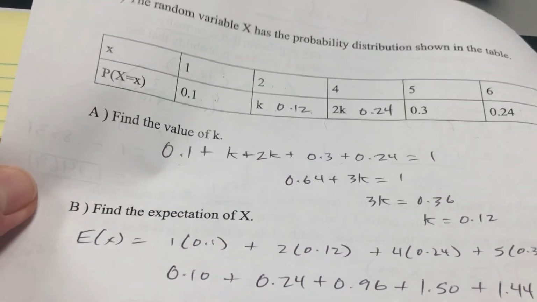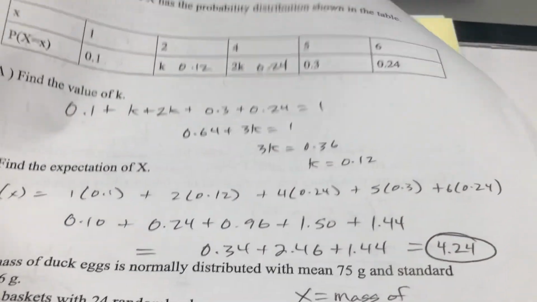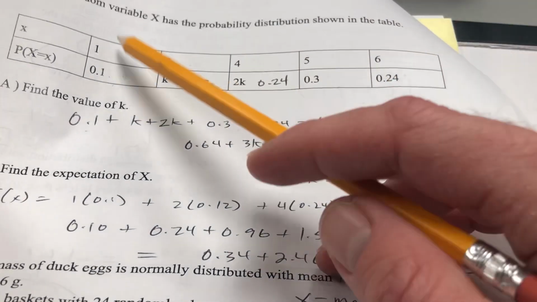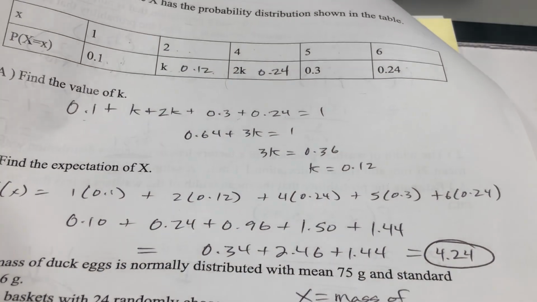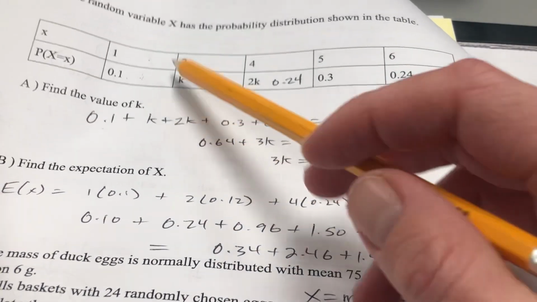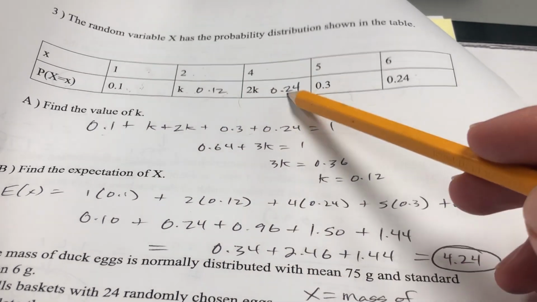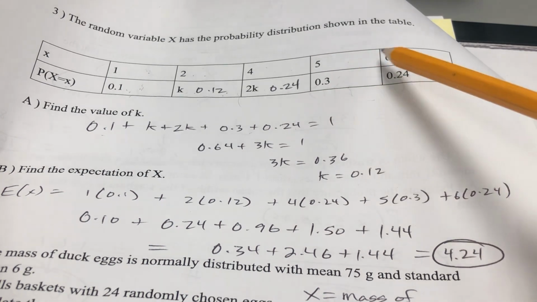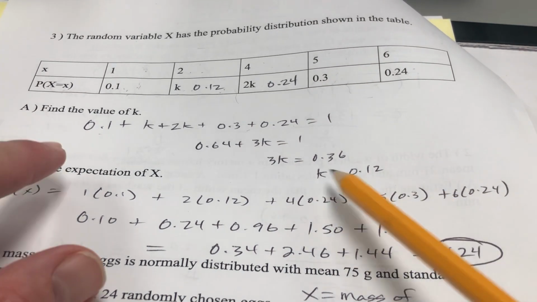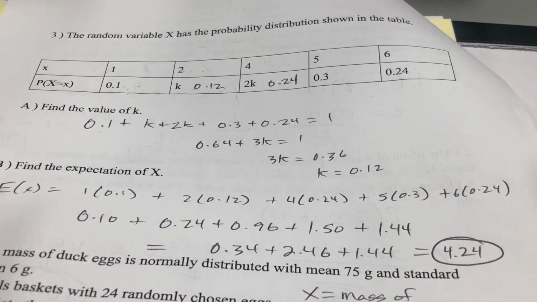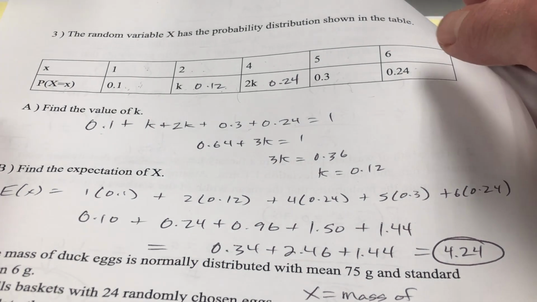Why do we need that? Because it wants to know the expected value of X. What's the expected value of X? The expected value of X is the sum of x times p of x. So the expected value of X is 1 times that probability, plus 2 times that probability, plus 4 times that probability, plus 5 times that probability, plus 6 times that probability. I would pause this and get that answer. That's a good question. Again, all of this is leading up. It's never too early to start looking at that final exam.